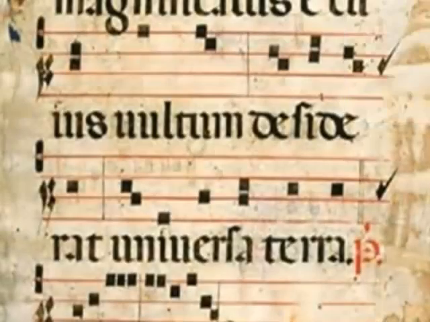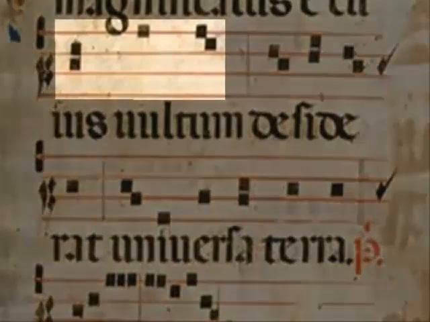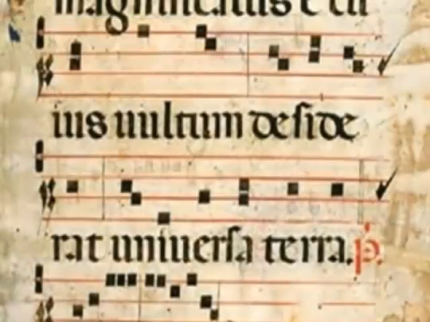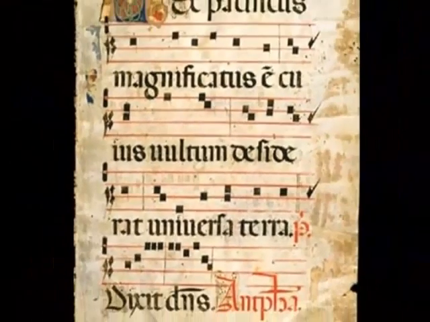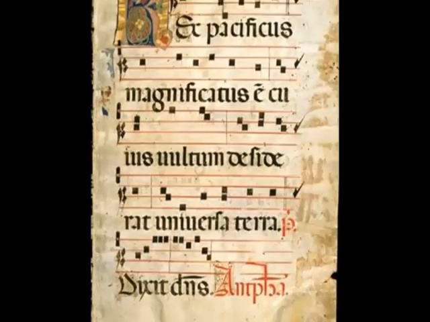Notice how some of the little square notes are close together, some are further apart, some are connected, some are one on top of another. They're written in all different ways. Once the notation was to this point, it was getting much easier for people to know what the music should sound like, and the oral tradition wasn't quite as important as it was on some of our earlier slides.